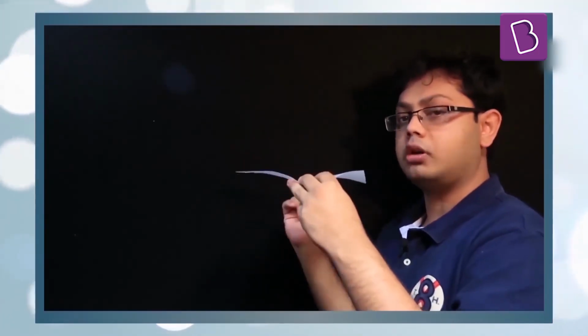And when that happens, it creates an area of low pressure on top because the air molecules have been taken away and there is not enough time for other air molecules to come back and settle in that area. Therefore, it creates an area of low pressure on top. When I compare that to the bottom of the butter paper, I see that there is an area of high pressure.